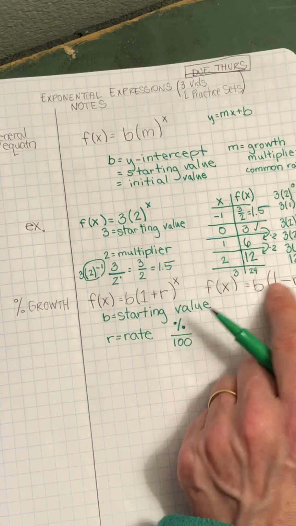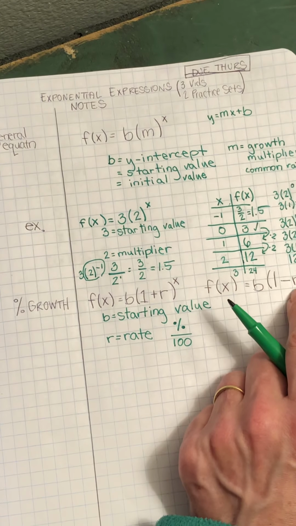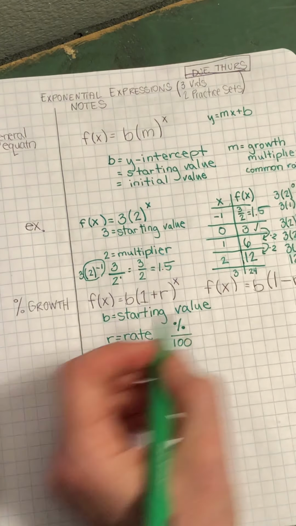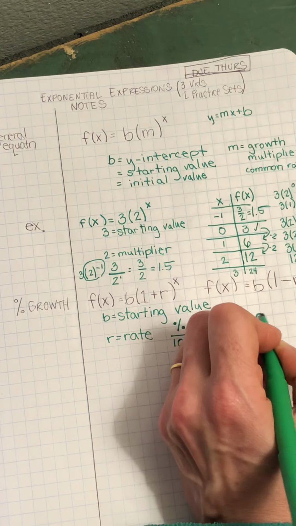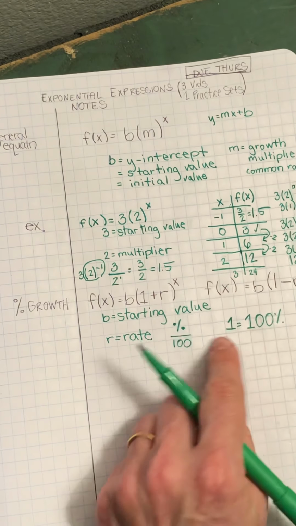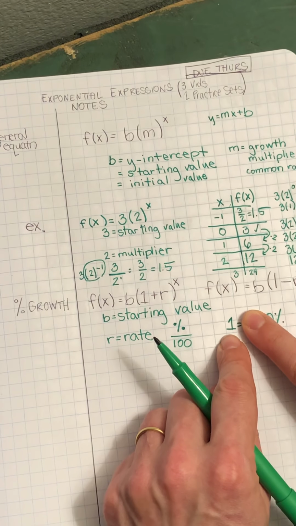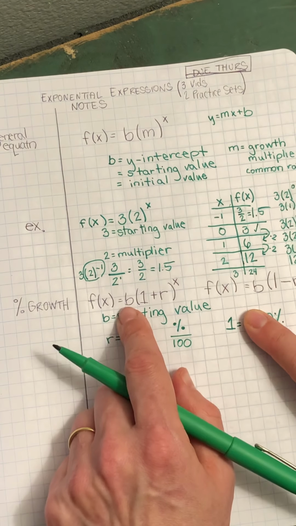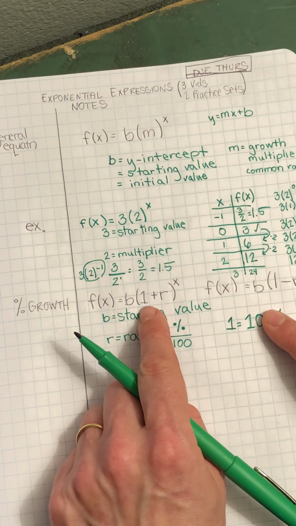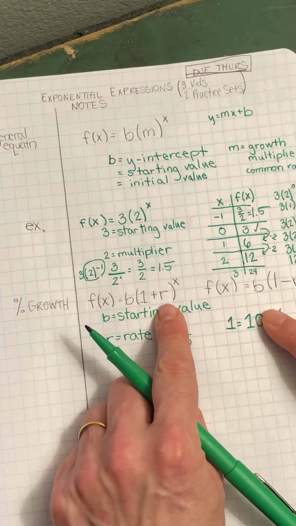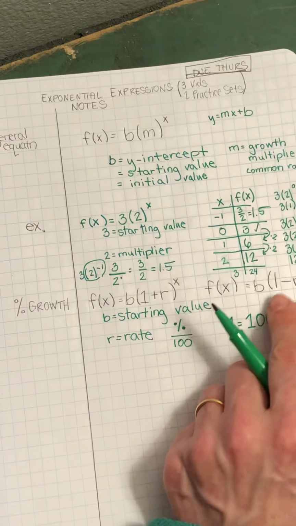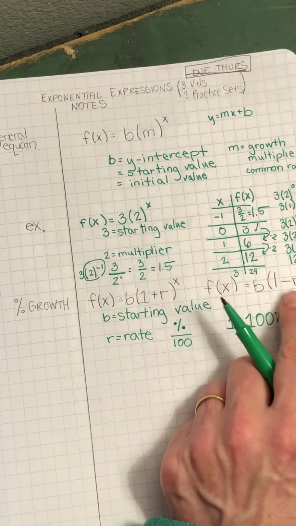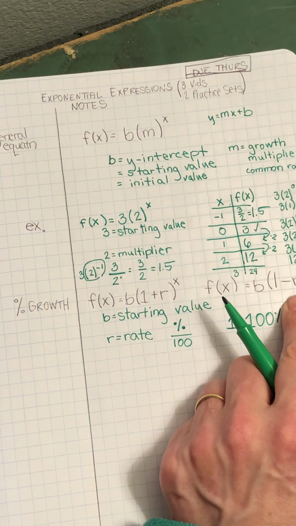And then if we decrease in value, we just take that percent away. So the 1, I'm going to put what the 1 stands for. The 1 stands for 100%. And again, 1 is 100% as a decimal. So we're talking about some starting value, and we take 100% of it, and we add something every year, or every week, or every month. Or we take something away every year, or week, or month. Okay?